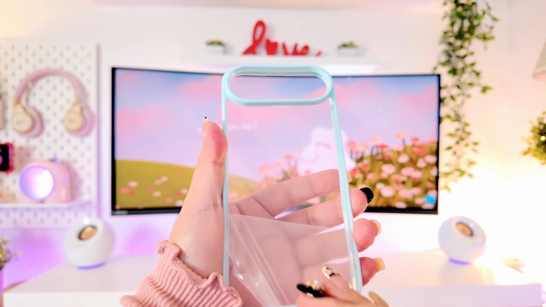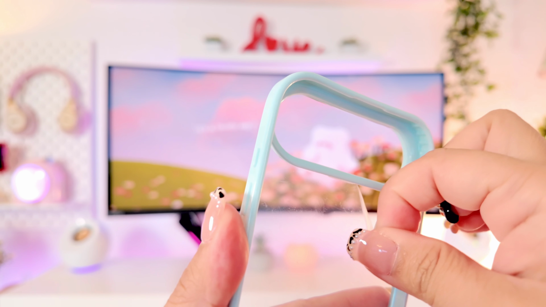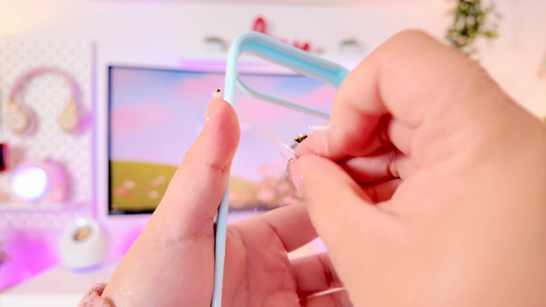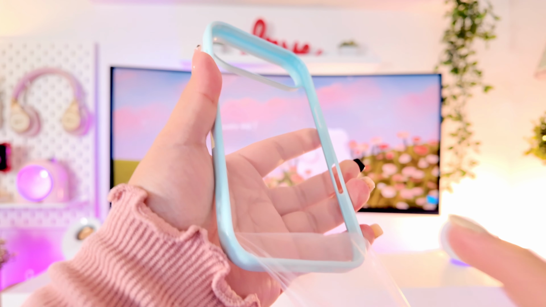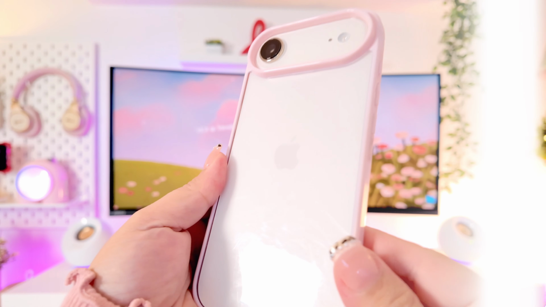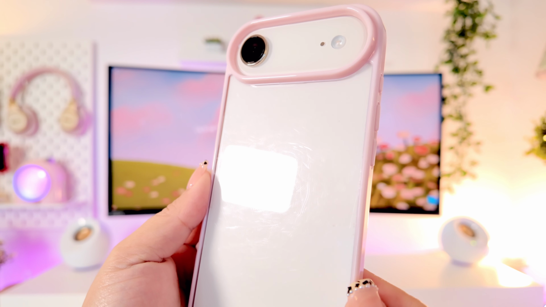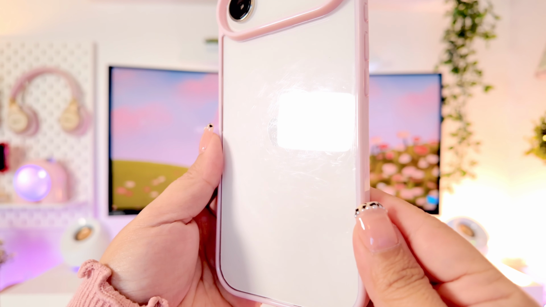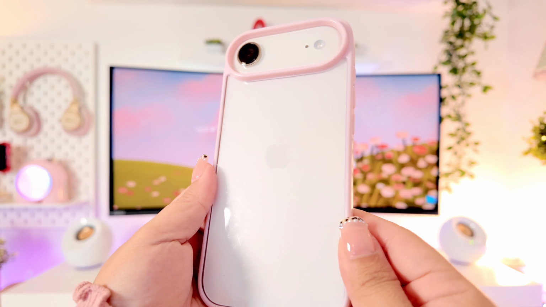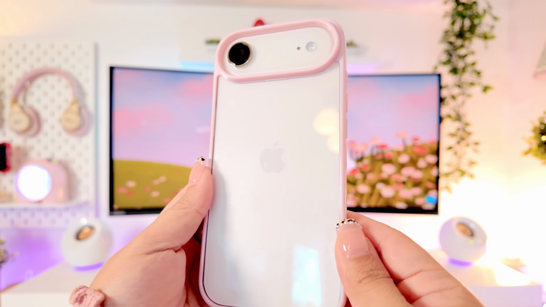The only issue I have with this case is that it easily gets scratches. Maybe that's why it came with this plastic cover, but for the price I paid, I think I should not complain. So this is how the case looked after using it for like a week. As you can see, there's really a lot of scratches already. But anyways, let's just go and start with the customization.